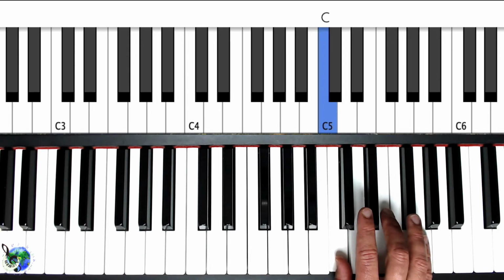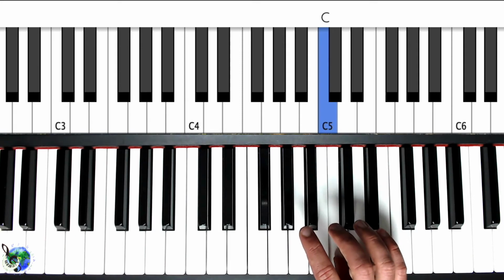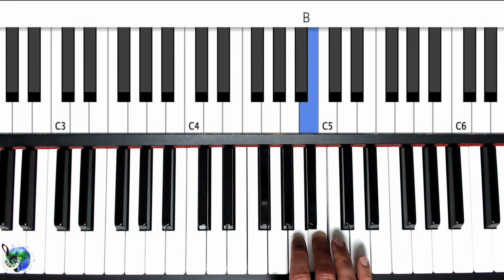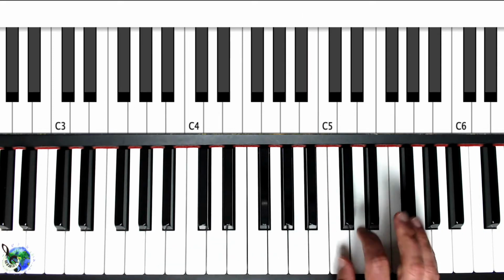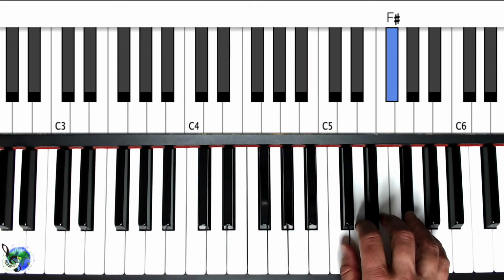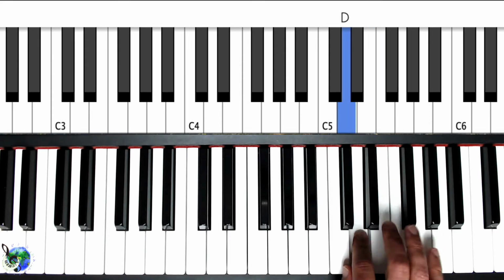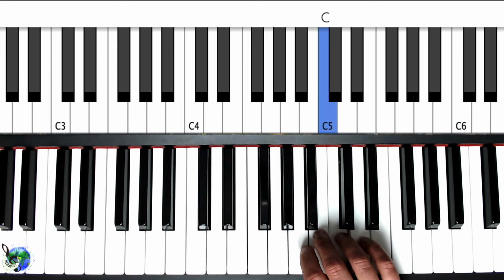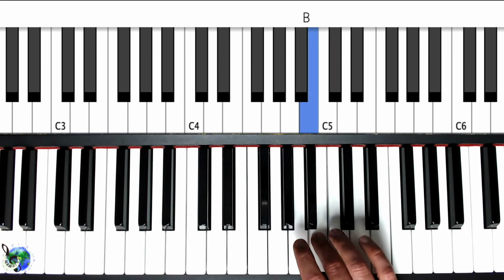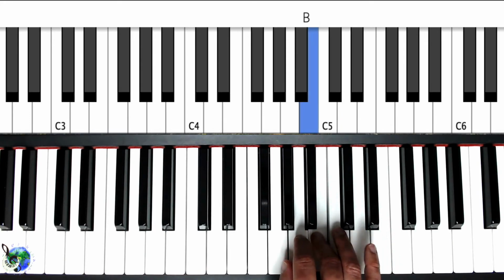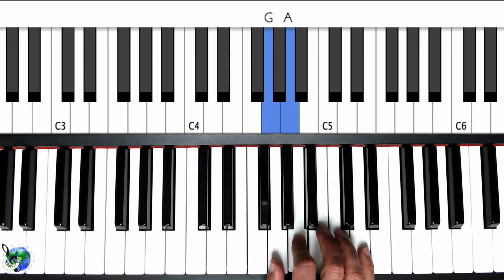Finger 3 is going to hit that note, the B note, which is the target note on the way down. So we go 5, 4, 3, get finger 3 ready to cross over to hit the target, and then you'll finish out the rest of the scale.